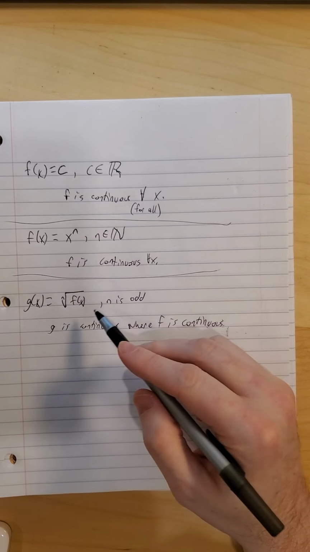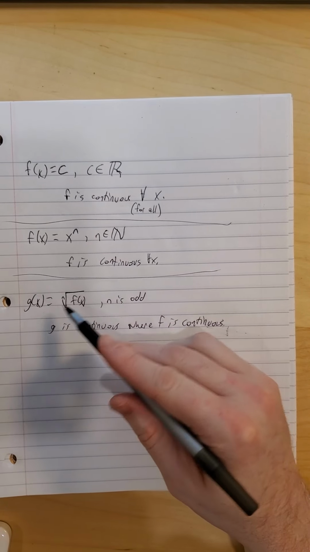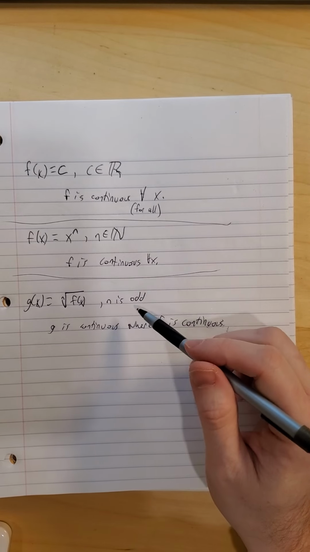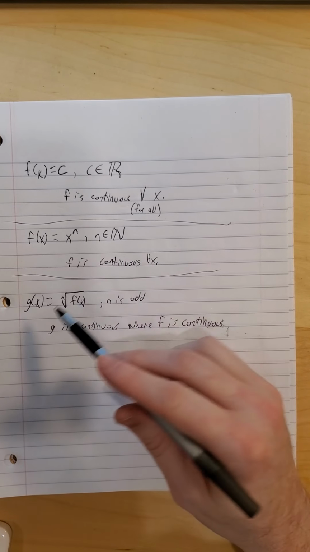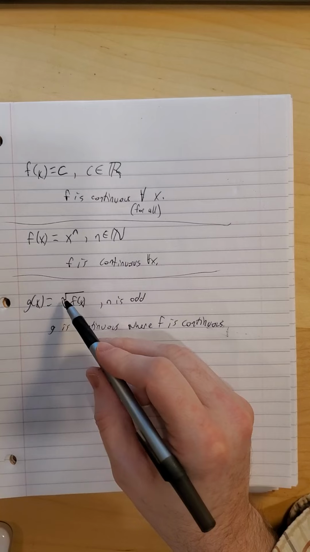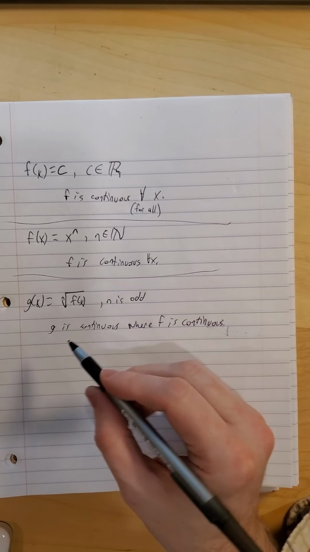So if f has some type of discontinuity in it, it does still transfer over to g. But if f of x is continuous everywhere, then g of x is continuous everywhere, if it's a cube root, fifth root, seventh root, etc.